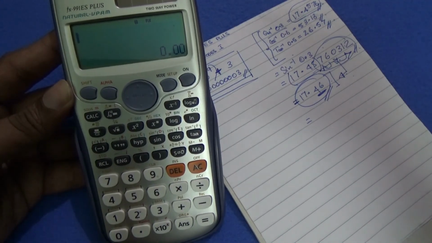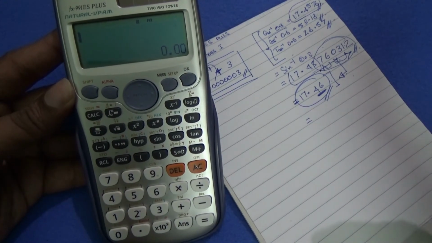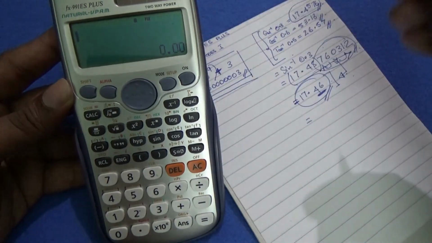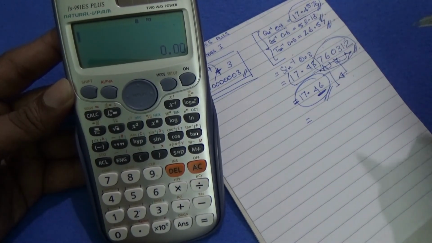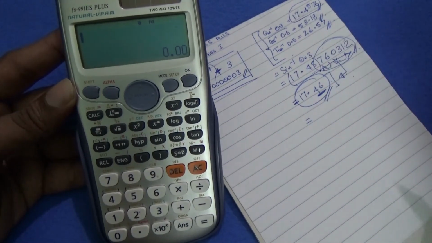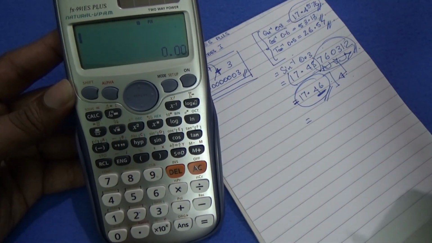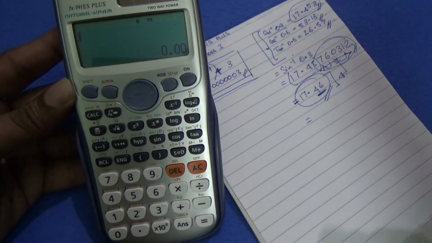So only if you know it, and since you are seeing the video, use the fixed option wisely. So you can basically use this fixed option to get your answers directly in this form, thereby saving a lot of time in the examination. So this is how you can use the fix function.